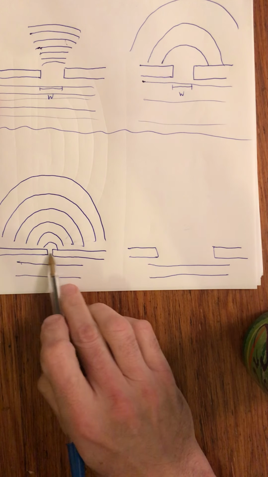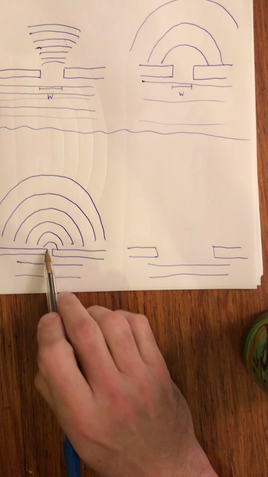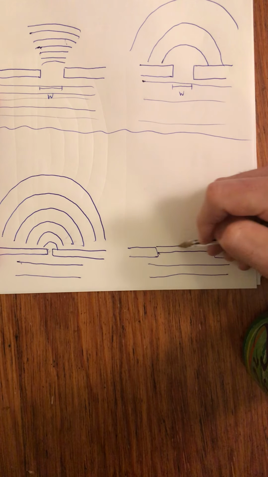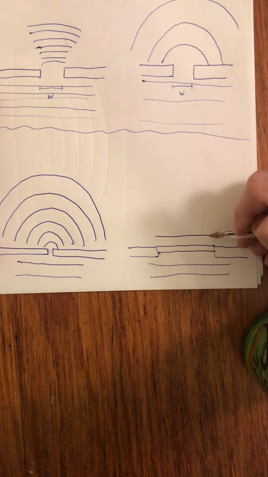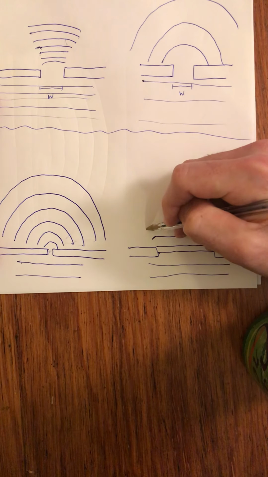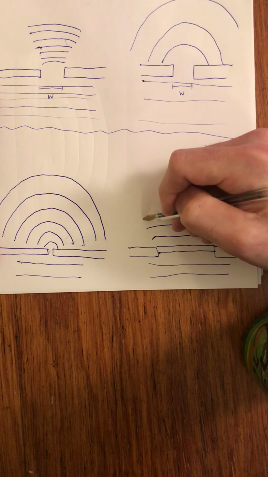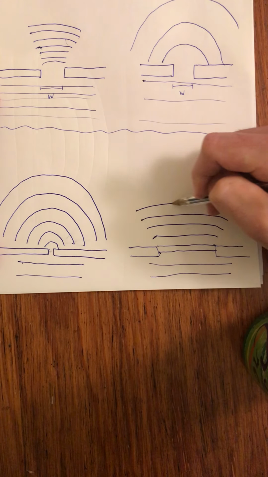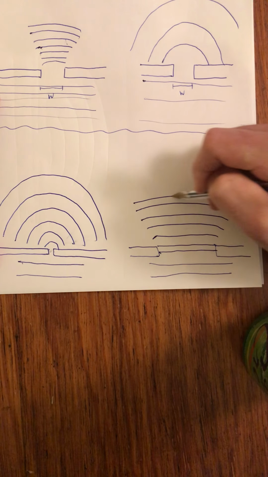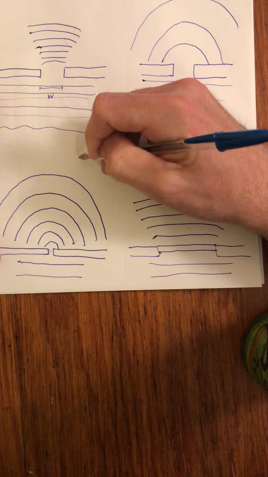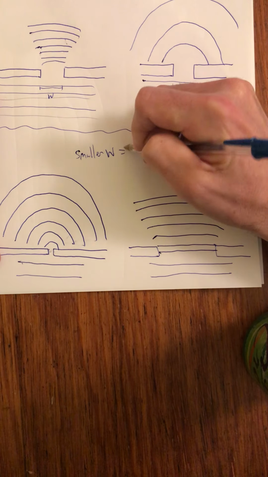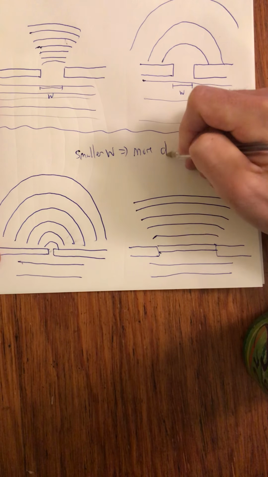In fact, if this was really close together, it'd be almost the same thing as tapping directly at that point. Whereas here, what we're getting is just a slight curvature at the end. I don't mean to suggest here that the wavelength is changing. It's just a little hard to draw. And so here we would say, smaller W, more diffraction.